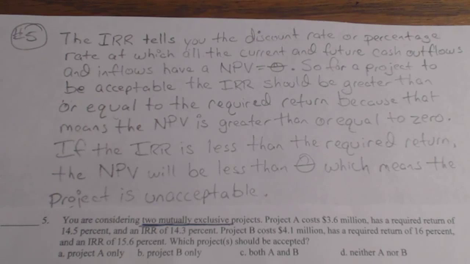In this case, just because the IRR is below the required rate of return, your net present value would be negative. Remember, the IRR is where the net present value is 0. A higher rate discounts those future cash flows more, which makes them worth less. So when you subtract the initial investment, you get a negative number, which you don't want.